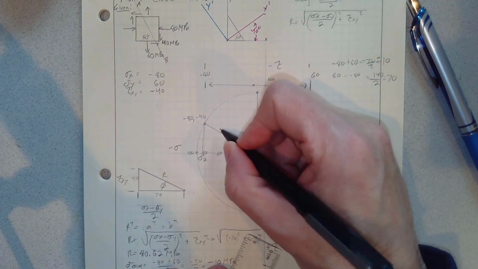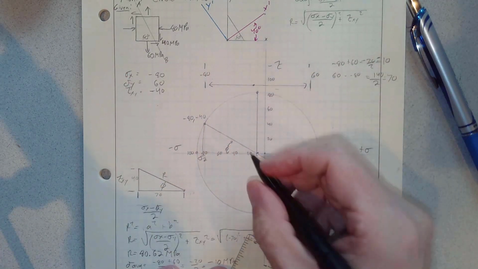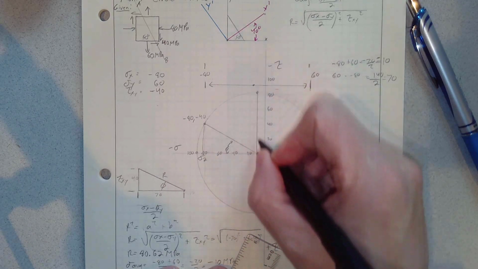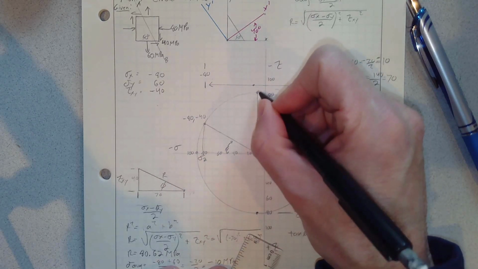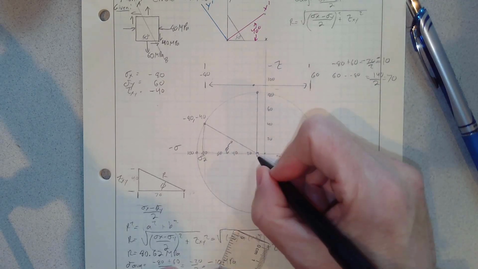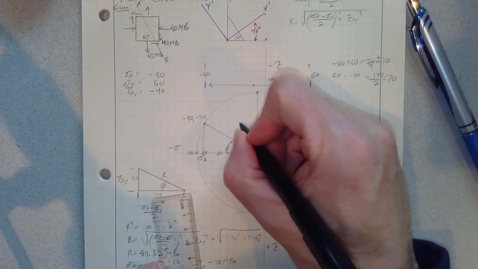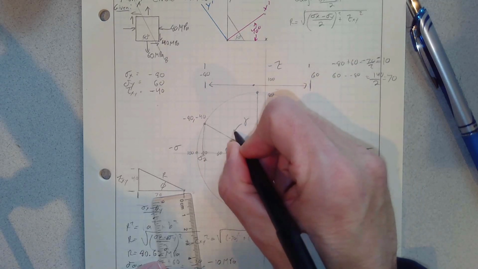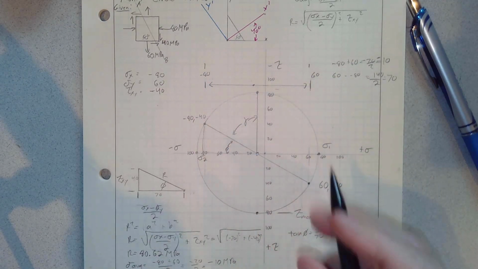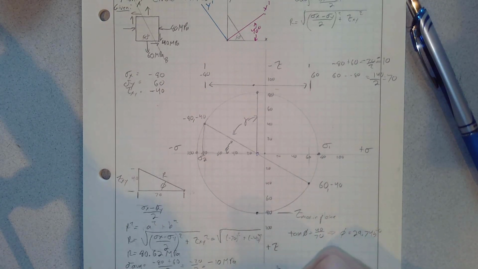So we want to find out what is the angle between these two. That's pretty easy now, right? We know that this is vertical, right? It's a 90-degree orientation. Our max shear stress is up here right above our average normal stress. So now let's call this one gamma. So we know that gamma is going to be equal to 90 minus phi.